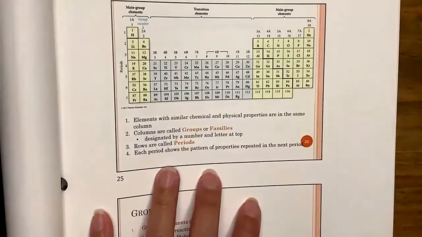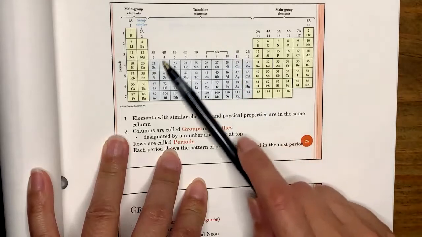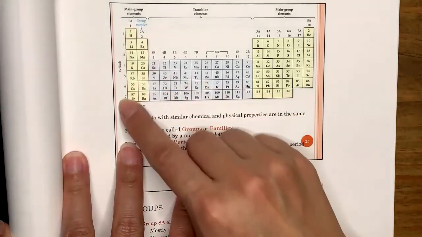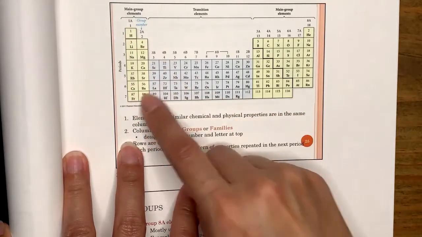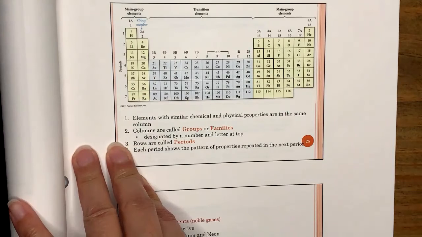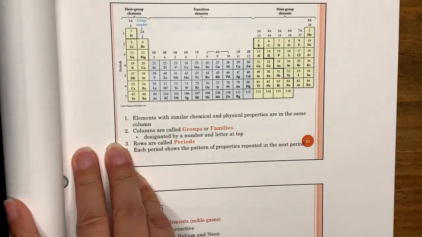Now, these are our main table groups, main group elements, and then in the middle here, the B ones are transition metals. Going down is called a group, and they all behave about the same in the same group. It's really cool. We'll start talking about the different groups and different reasons why certain things have different charges. It'll make things easier once you put the whole picture together.